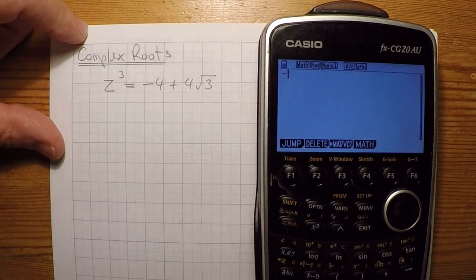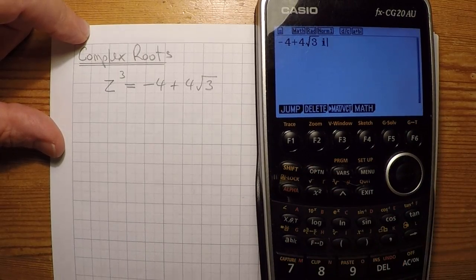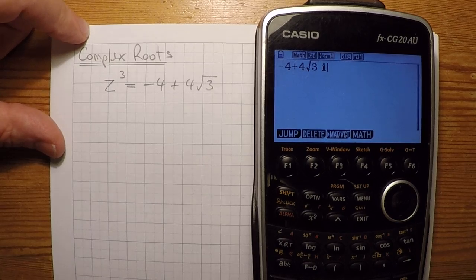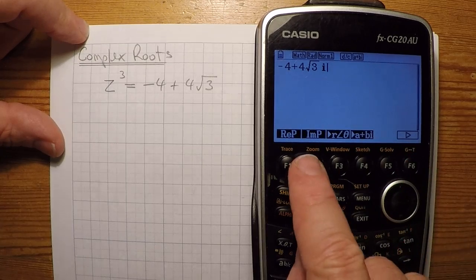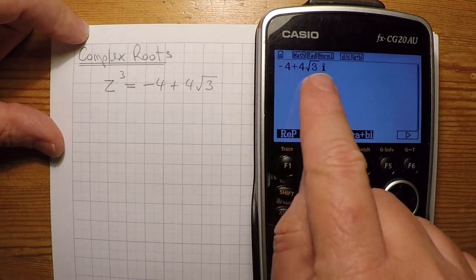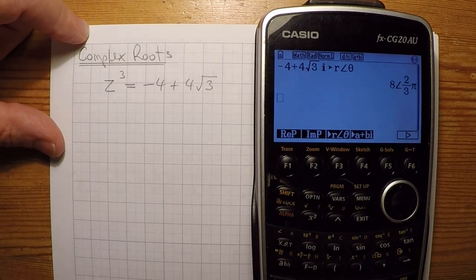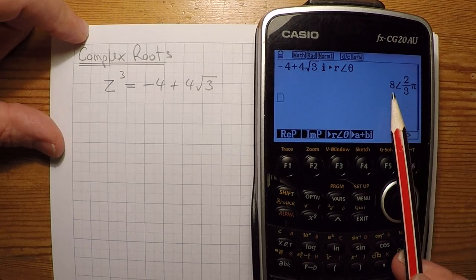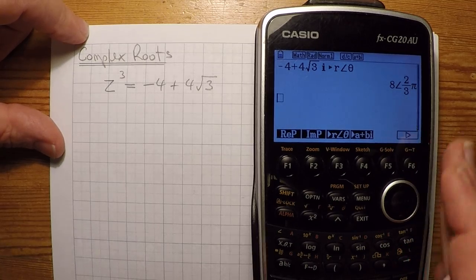So we enter the complex number, -4 plus 4 times square root 3, and i is down here on the 0 key. Now I need to access the options menu, then complex, go to the next menu, and it's one of these conversions. I'm in rectangular form. I want to convert to polar form. And I get immediately that this is 8, and this symbol is used for cis. 8 cis 2 pi over 3.